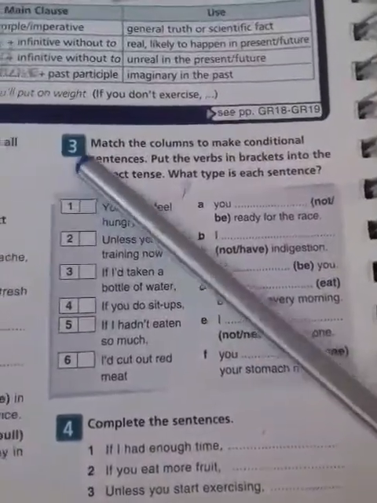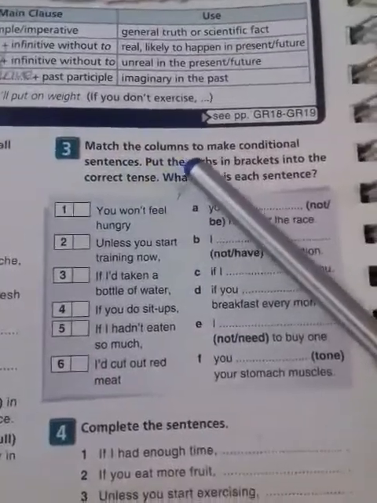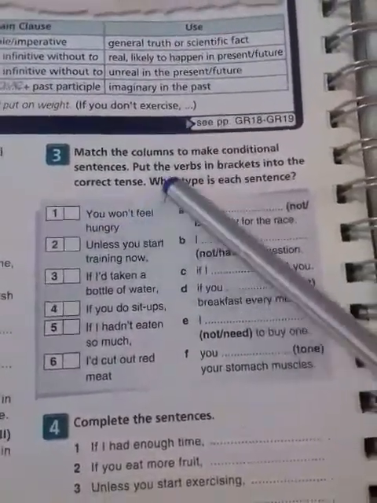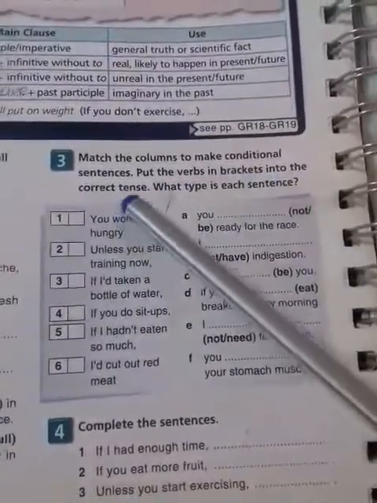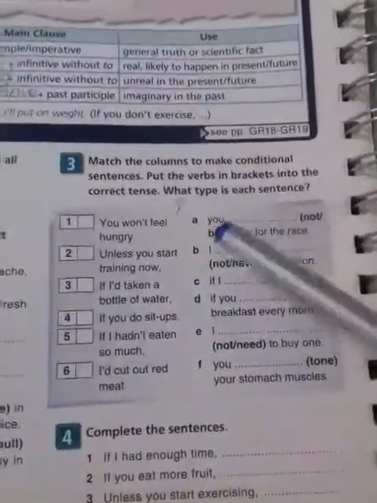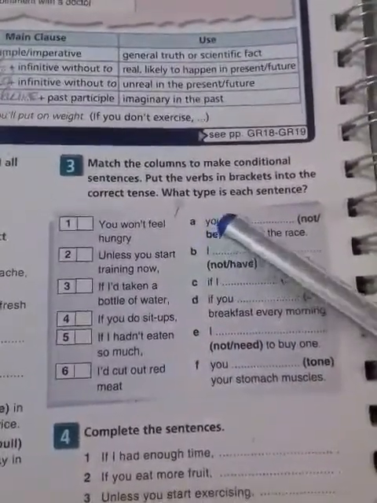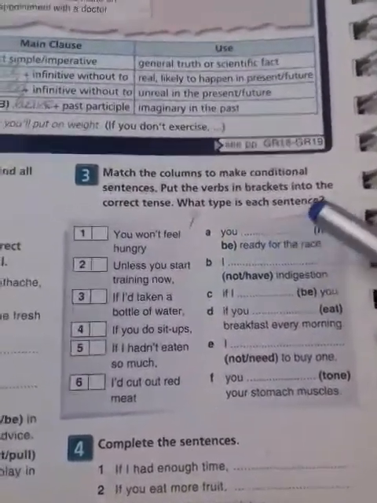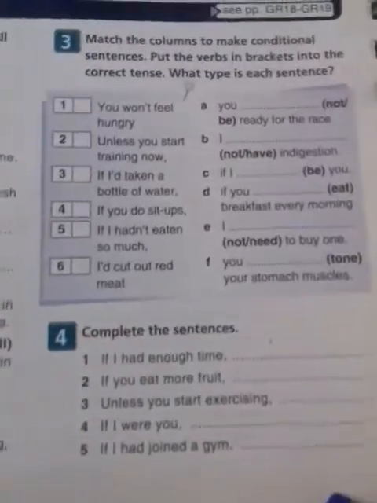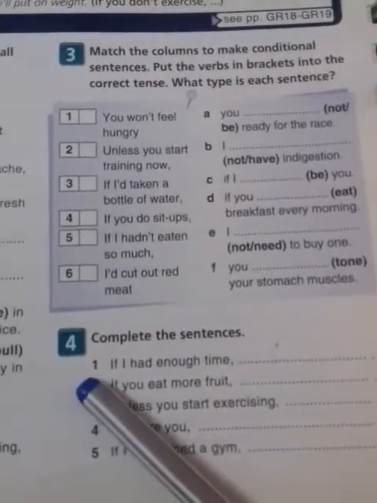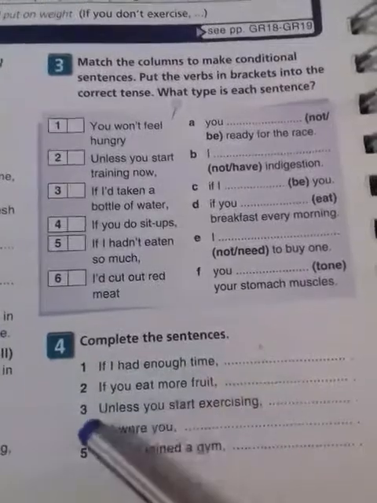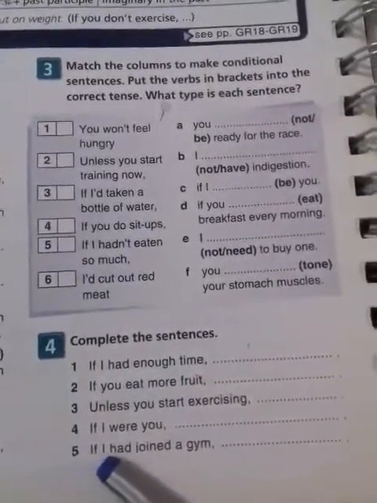In exercise 3, you have to match the columns to make conditional sentences. Then you have to put the verbs in brackets into the correct tense. After that, you have to identify the type of conditional in each of the sentences. Exercise 4 is going to be your home assignment. So you have to complete the sentences 1 to 5.